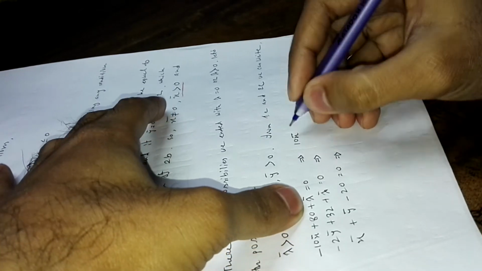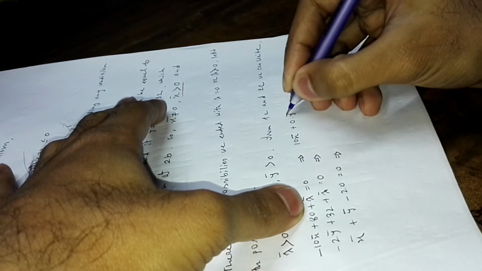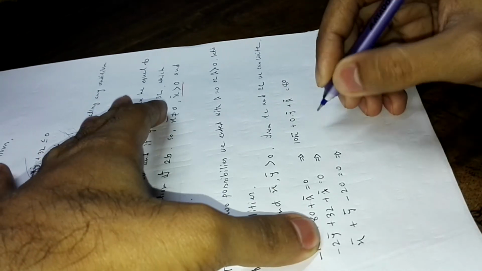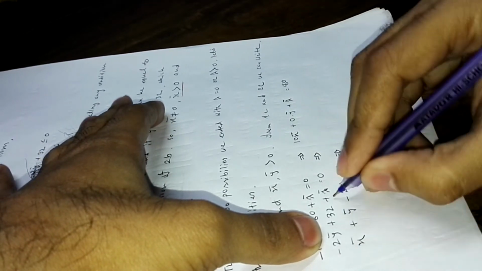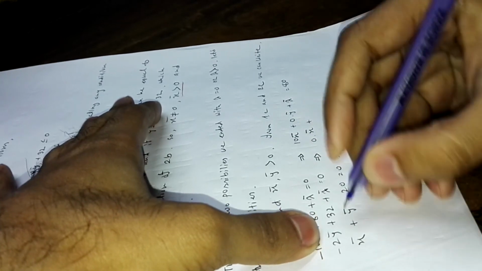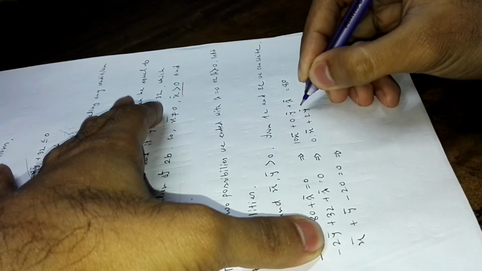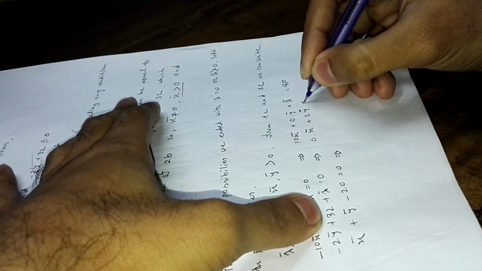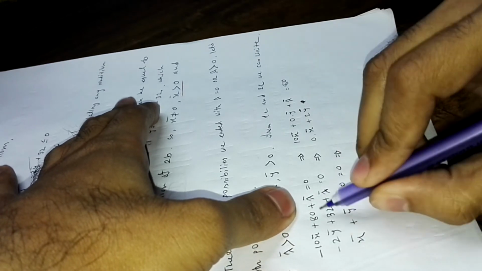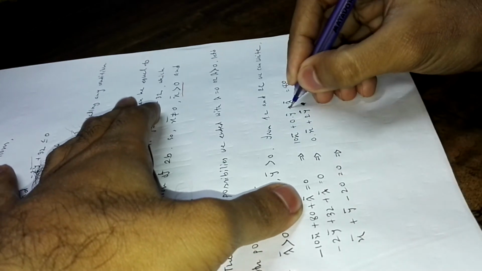10x plus 0y plus lambda equal to 80. Okay, there is no x, so 0 into x plus 2y, I'm sorry for this one, this should be minus in here.